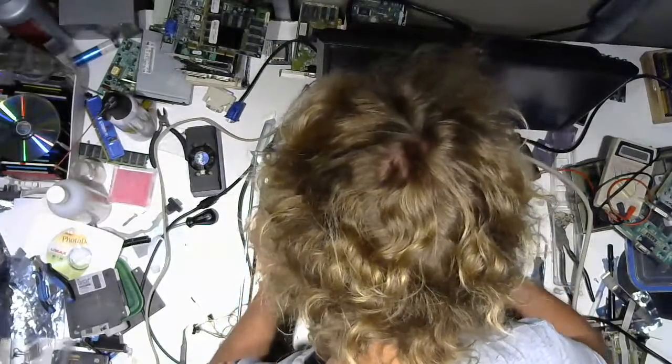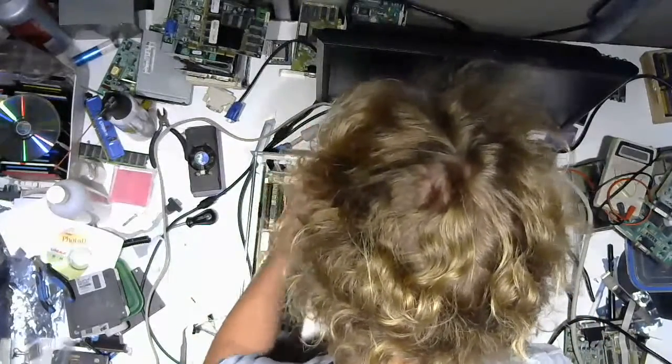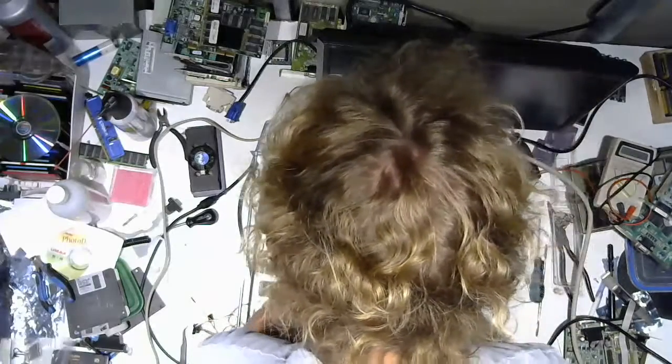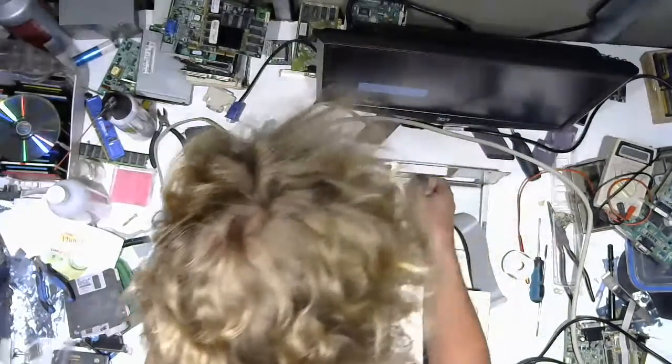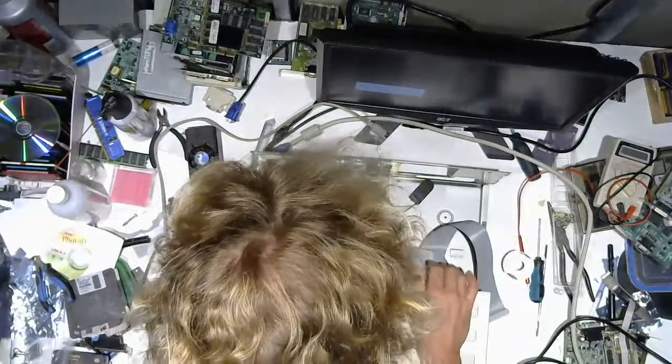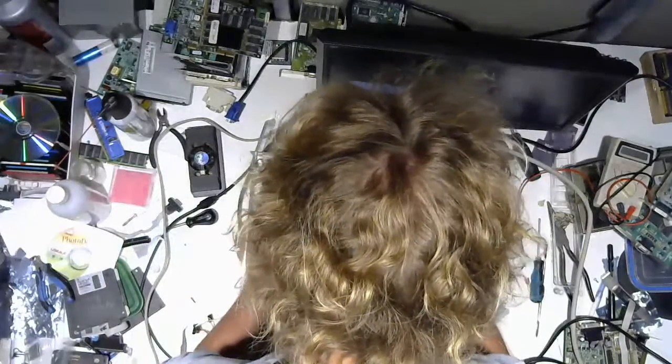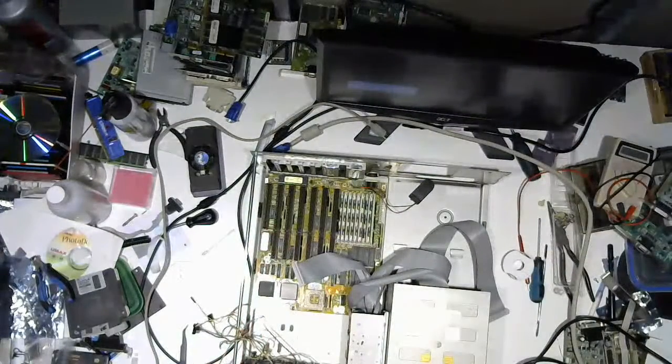So we'll find that. Actually, you know what? There's some tiny screws in here that I need to take out. Okay, good. Okay, so now we screw the board down.